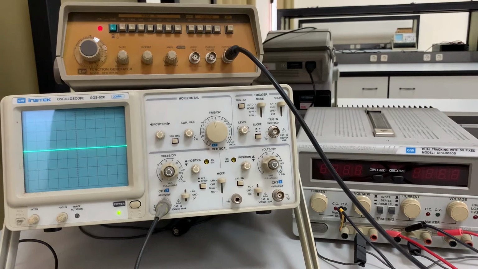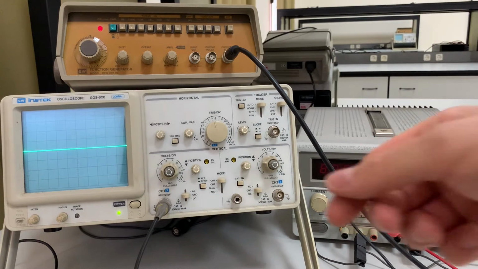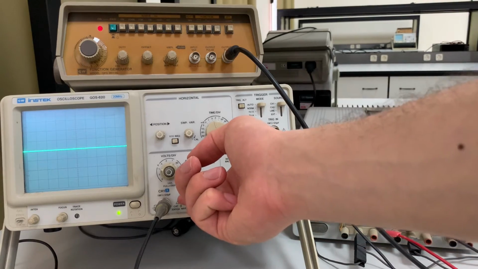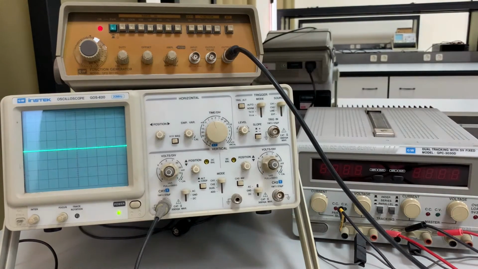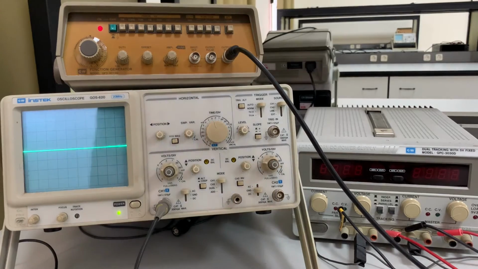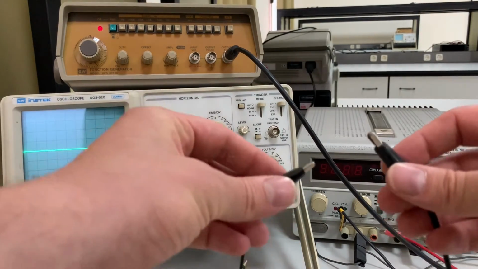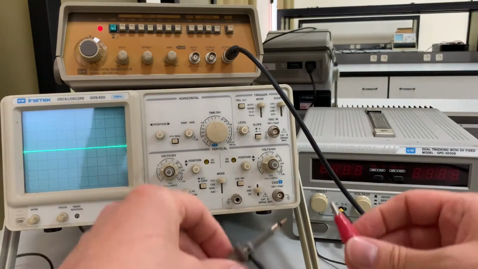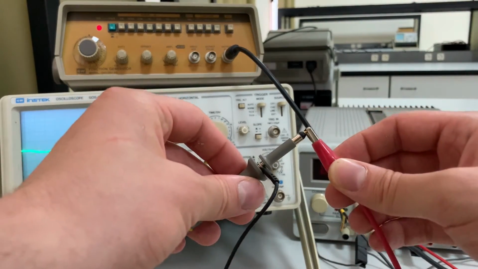Now we are setting the switch of the oscilloscope to AC position to capture the sinusoidal waveform. And we are connecting the negative side to the negative lead and the positive side to the positive lead.